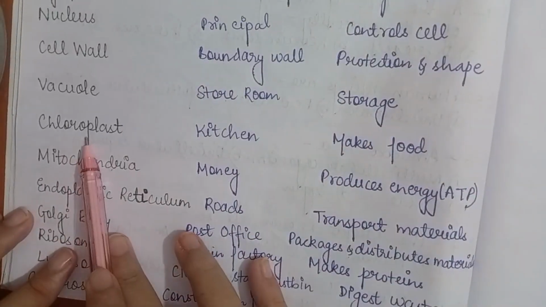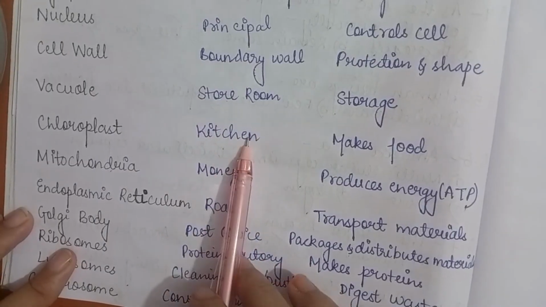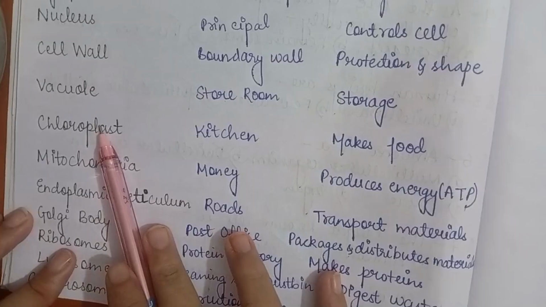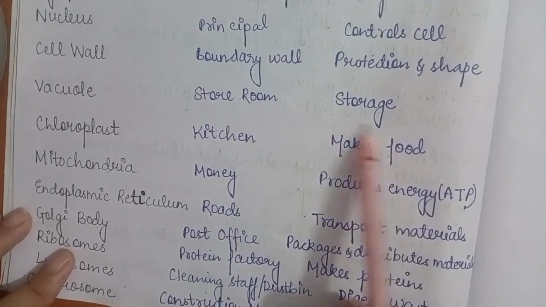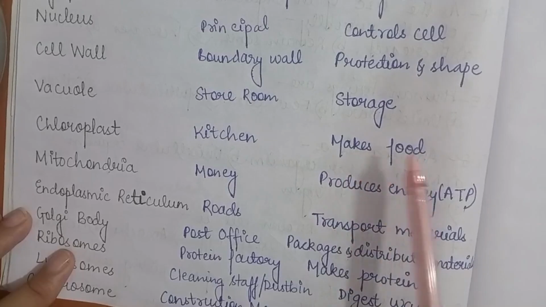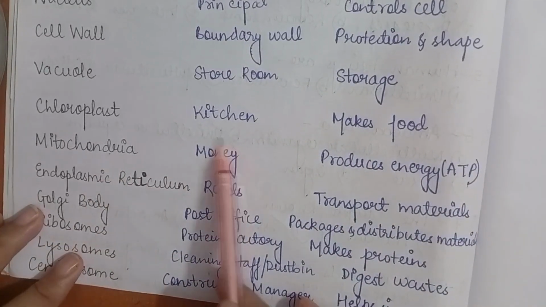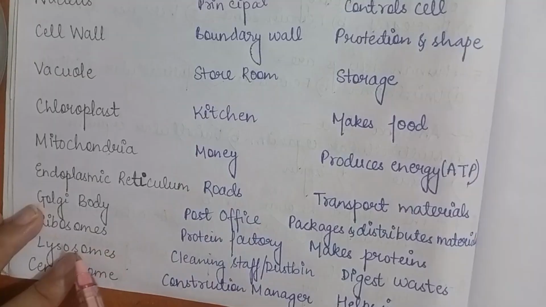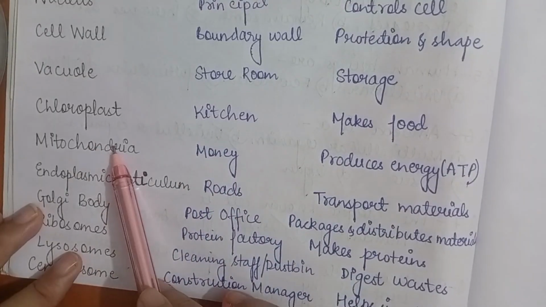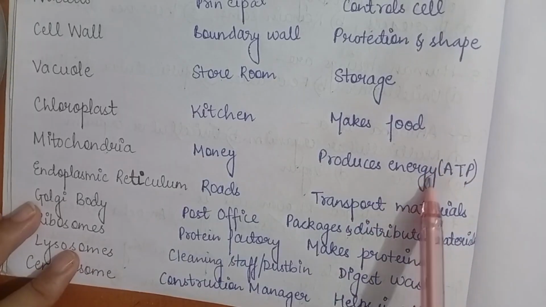Then chloroplast. You may consider chloroplast as a kitchen. In kitchen we make food. Similarly, due to this chloroplast, plants are able to prepare their own food. The function of chloroplast is to make food. Then next is mitochondria. You may consider mitochondria as money, because money is obviously needed to run a school. So this mitochondria produces energy, ATP, to run the cell.